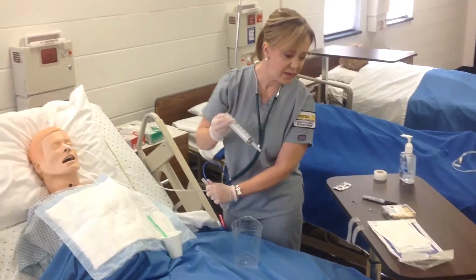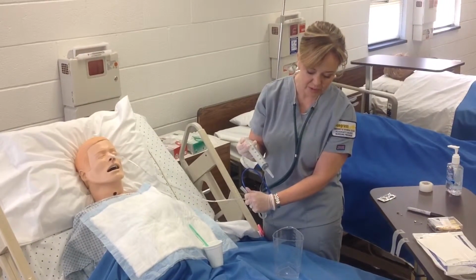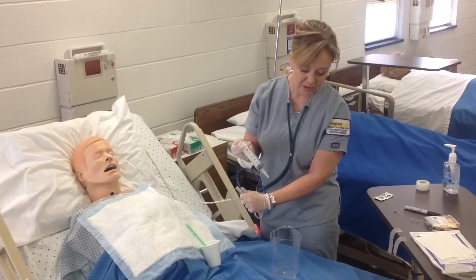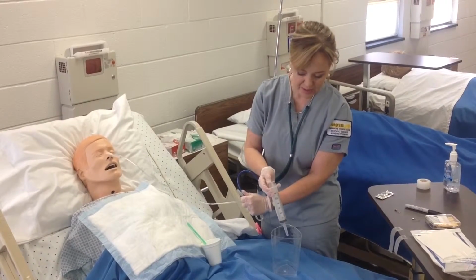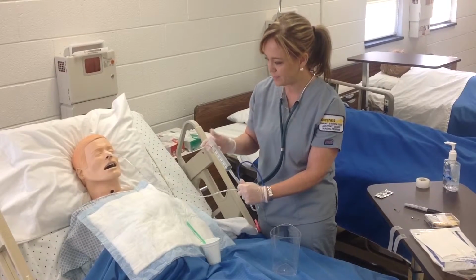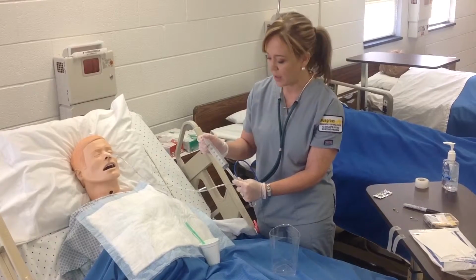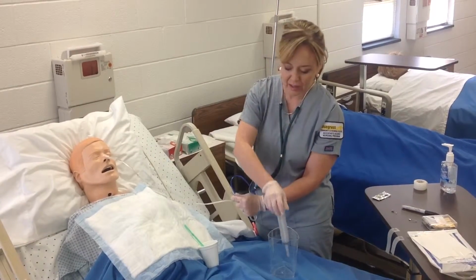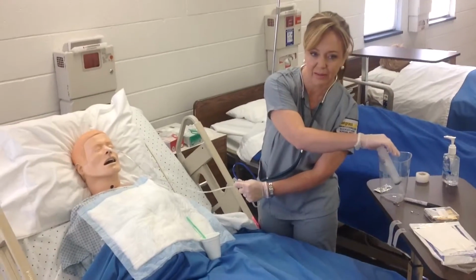All right, the pH is less than 4. The appearance of the aspirate is yellowish greenish, which is stomach level. So I'm going to put the stomach contents back in. Okay, and then at that point we're going to have an x-ray to ensure that the tube is placed correctly.